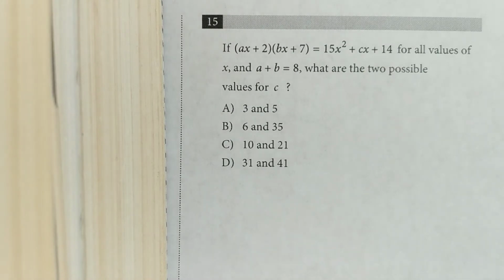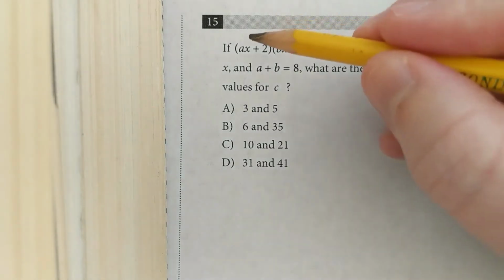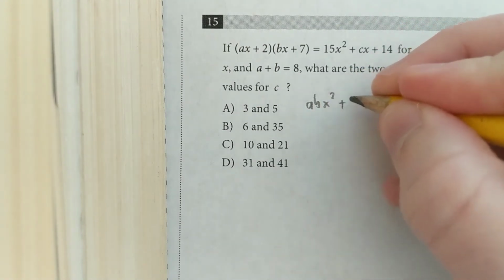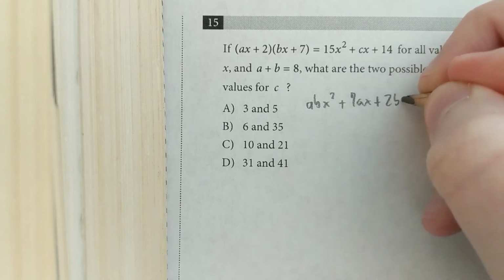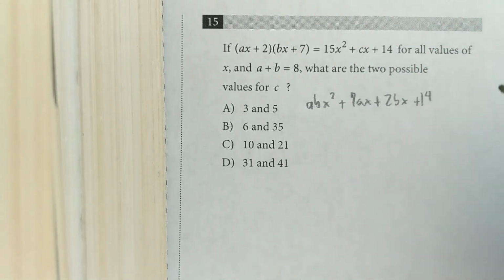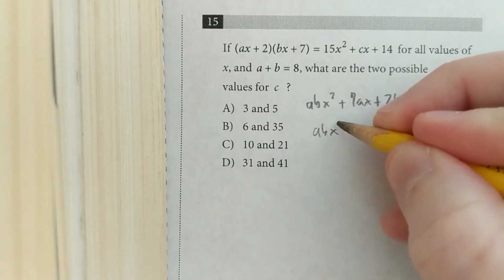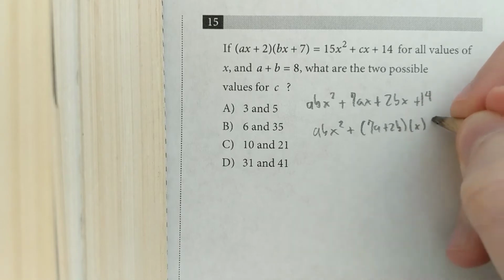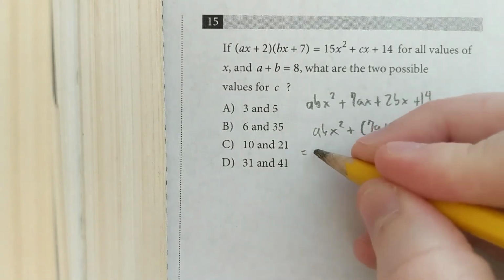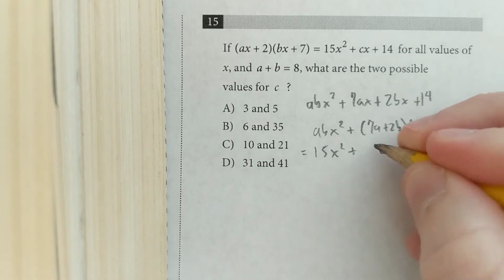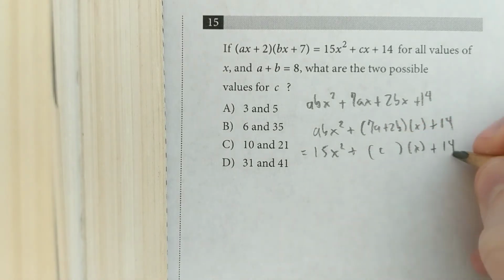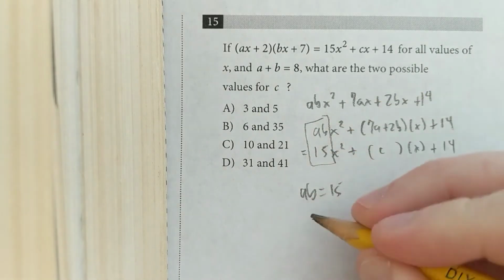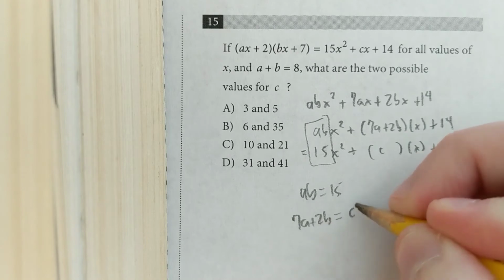Here's another one with this trick of matching up the coefficients. So at first I'm just going to multiply this out. So I'll have abx squared plus 7ax plus 2bx plus 14. And I'm going to group these. So I'm going to do abx squared plus 7a plus 2b times x plus 14. And that equals 15x squared plus cx plus 14. So from this we can see that ab equals 15 and 7a plus 2b equals c.